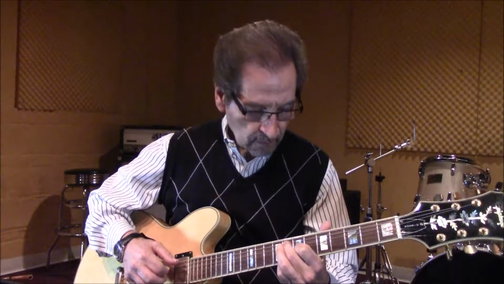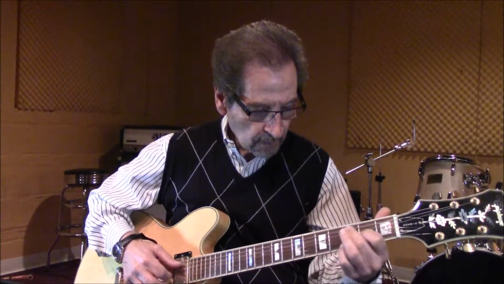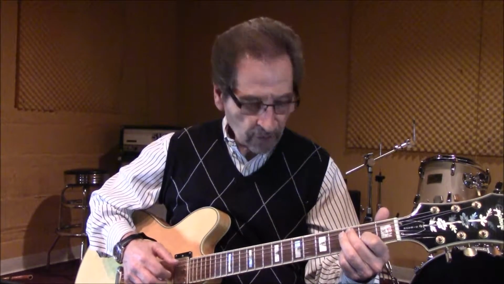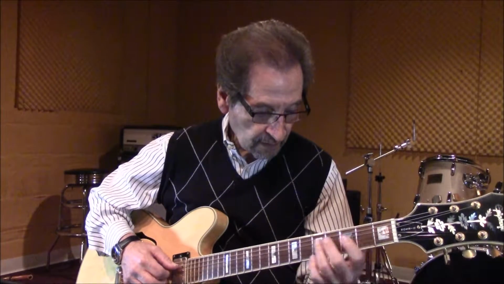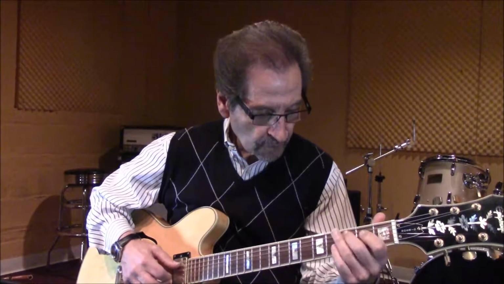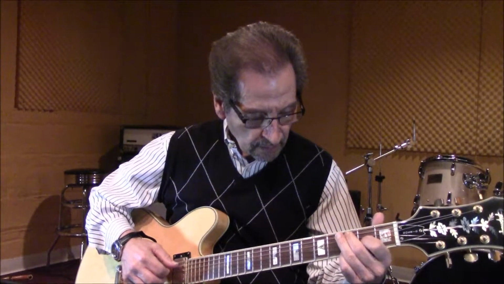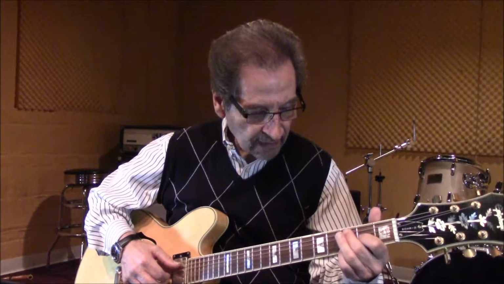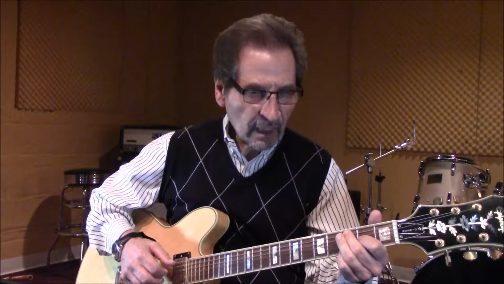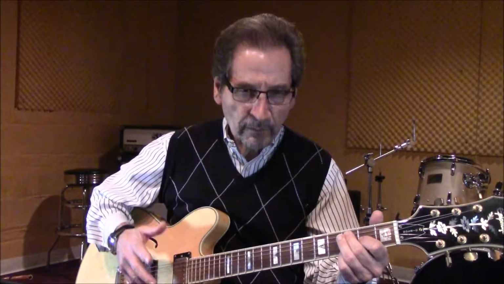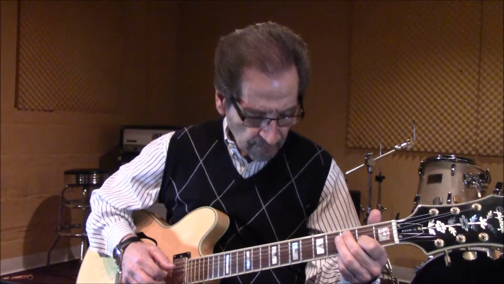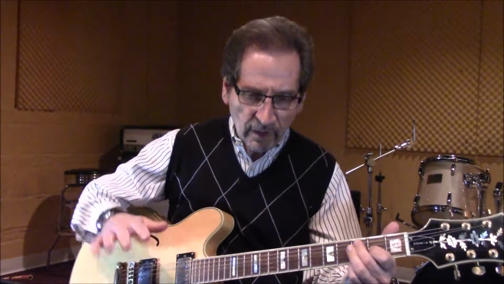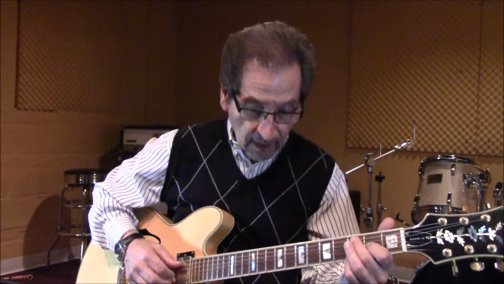I find this chord could be very useful substituting for a C chord, let's say, instead of a plain C. By leaving out the third, it's very ambiguous, and so it really could be used for that hazy kind of feeling, color.